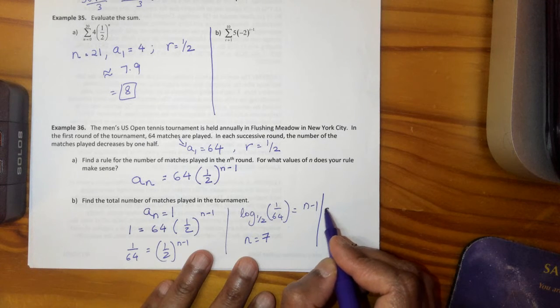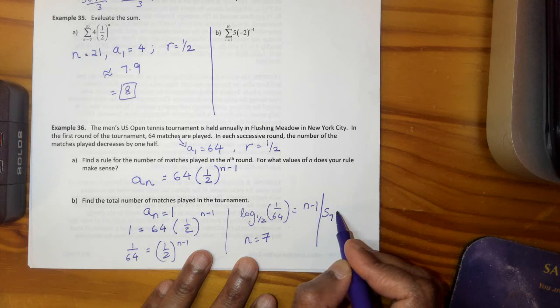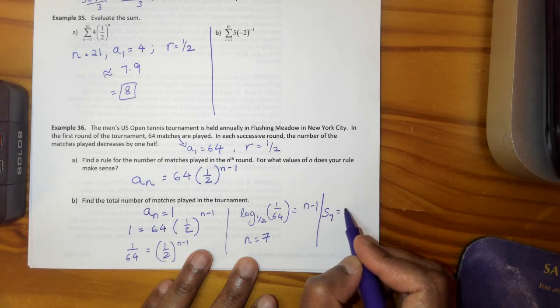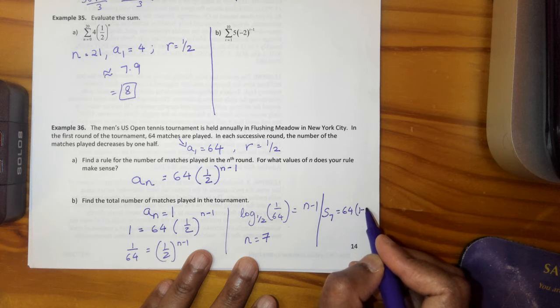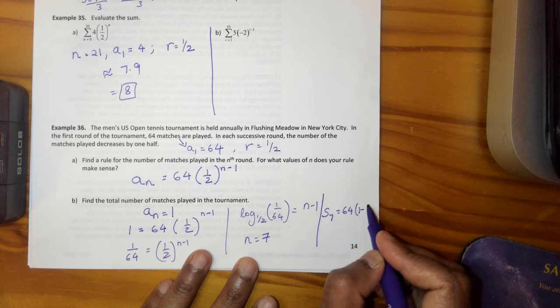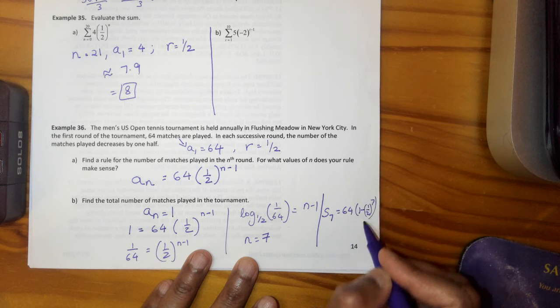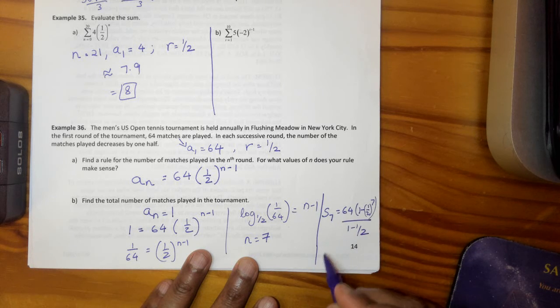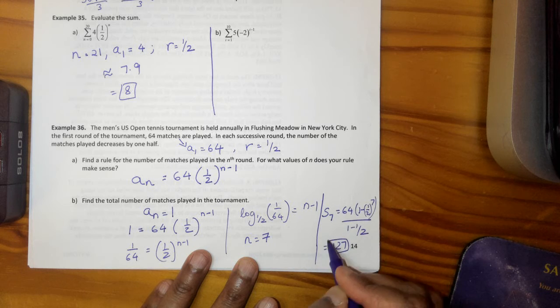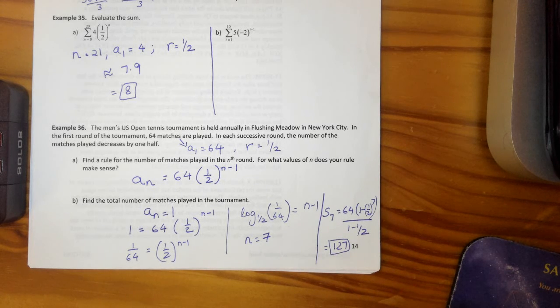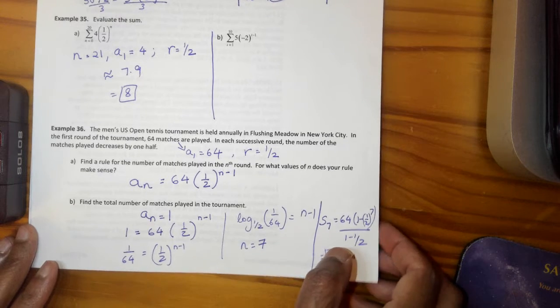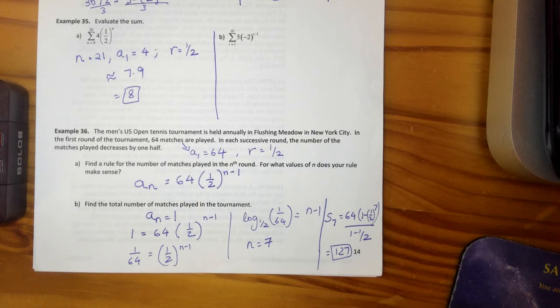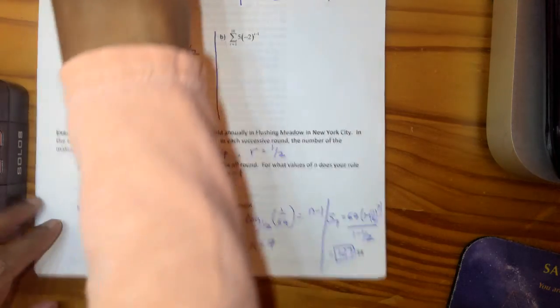And then it says find the total number. Now I know my n equals 7, so you're going to use your sum formula with n equals 7. A1, which is 64, times 1 minus R, which is half, to the power of 7, and the whole thing over 1 minus half. Put this in the calculator and you should get 127. Okay, so these are the different steps. Again, if you need to, come to my office hours and we can definitely do this. And let's look at the next page.